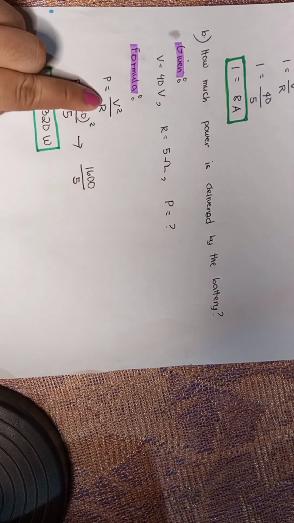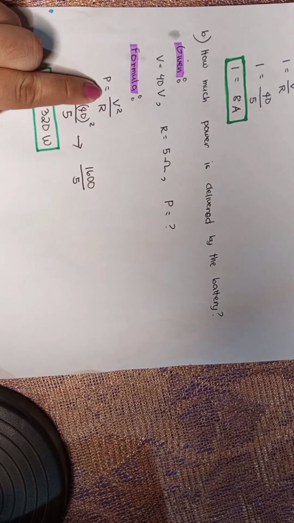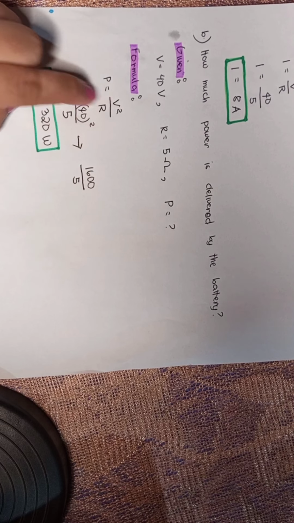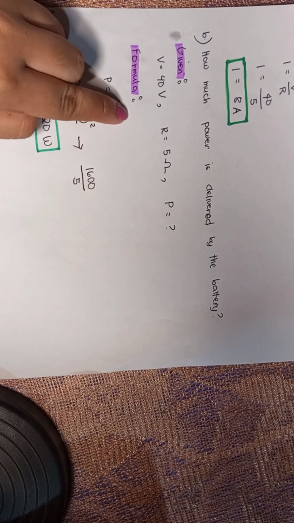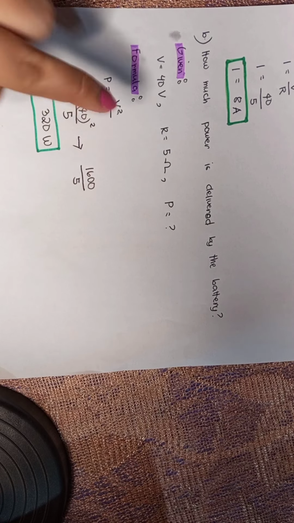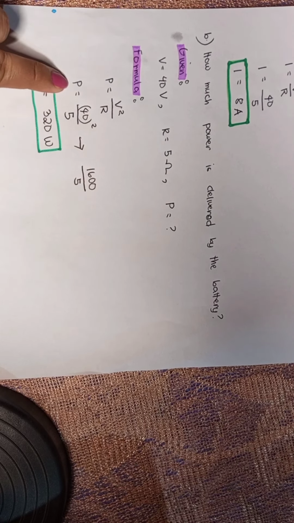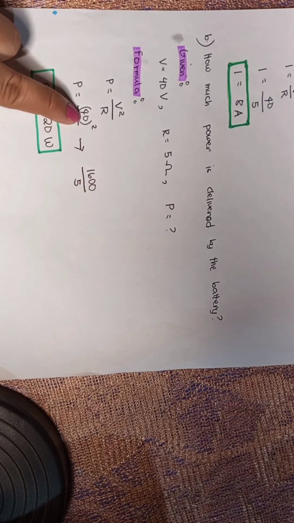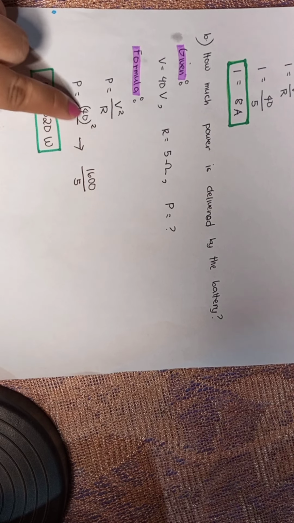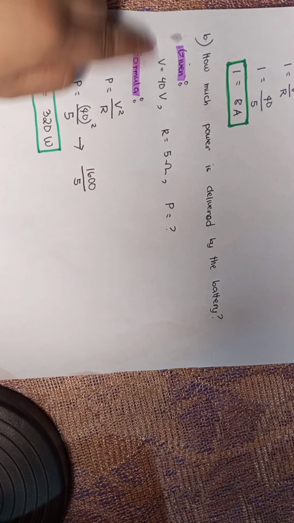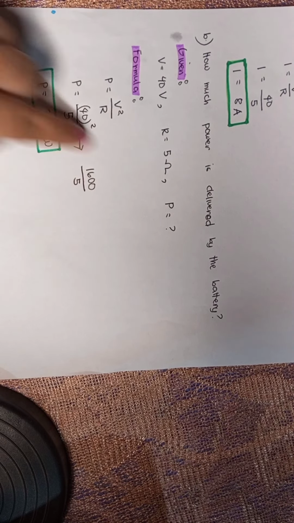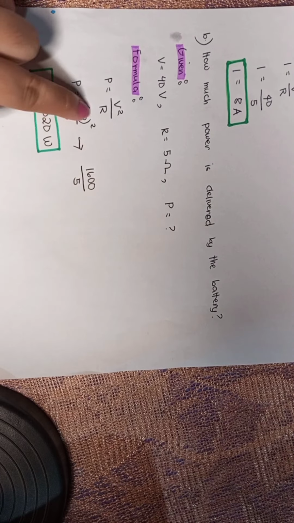Power, P, is equal to V squared divided by R, or power is equal to voltage squared divided by resistance. So P is equal to 40 squared divided by 5. 40 here is the value of voltage, and 5 is the value of resistance. That's why we put the two of them.